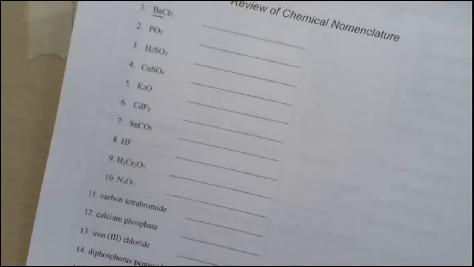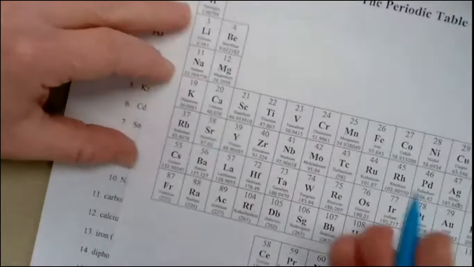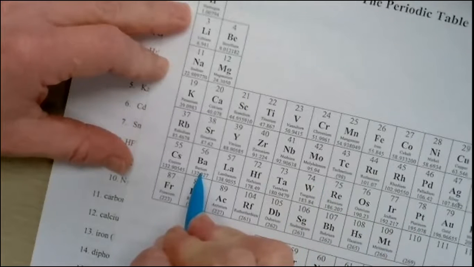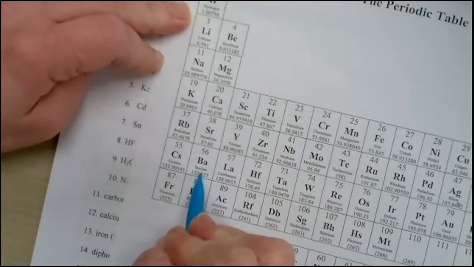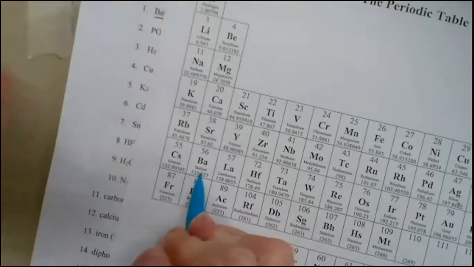Okay, we ask ourselves, where is that metal found? Is that a metal that shows the same cation charge all the time? Max, barium, second group. Do we trust its charge every time when it becomes an ion? Do we know its charge?